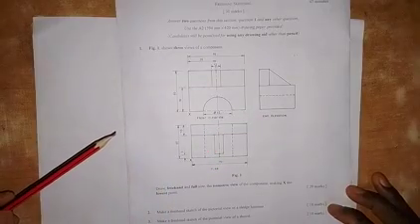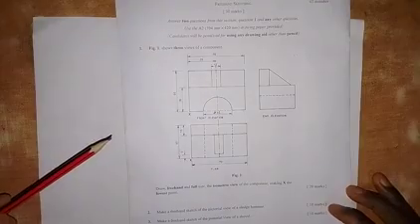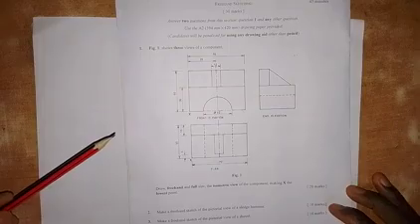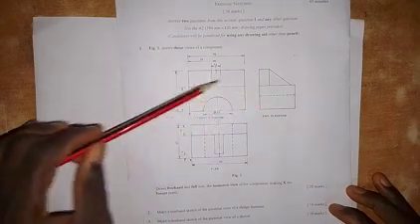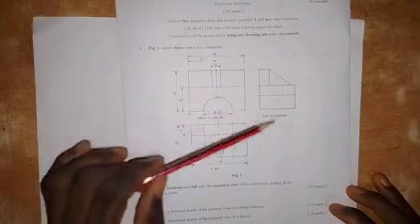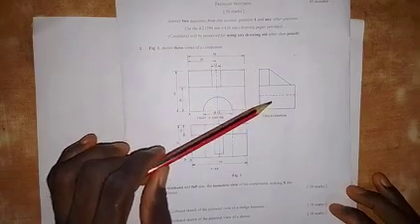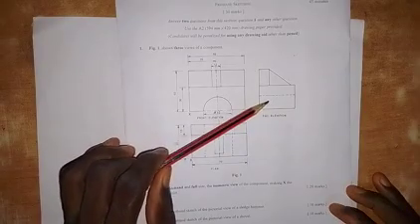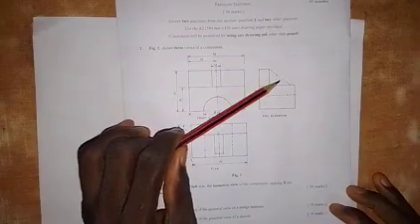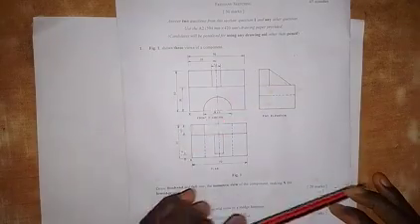Now in sketching the isometric view of this object, you have to consider the main part of the object. So the main part of the drawing of the object is this end elevation without this right angle triangle that we have here.